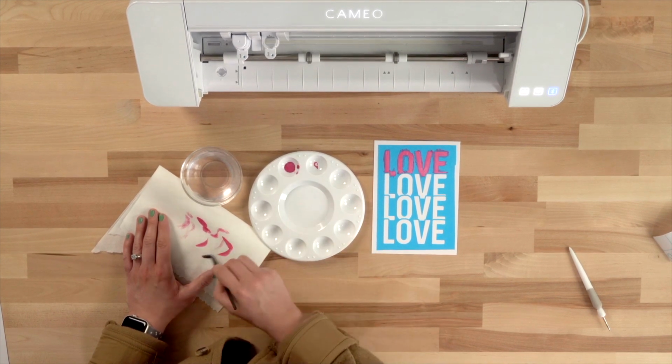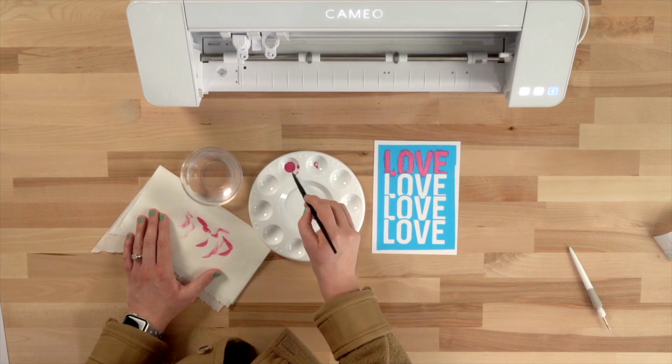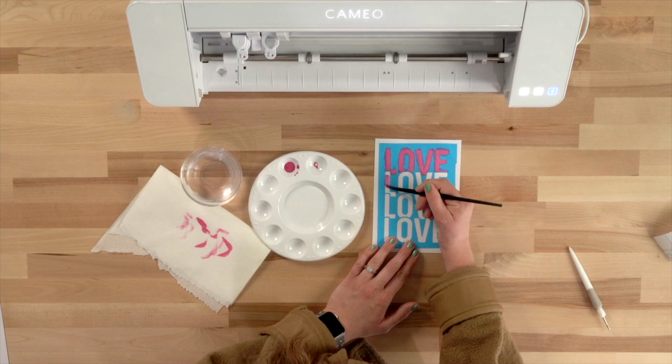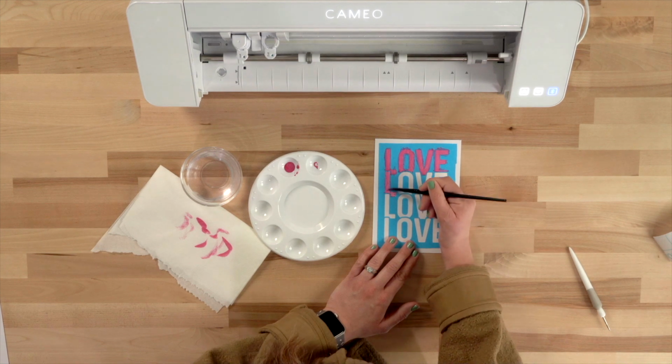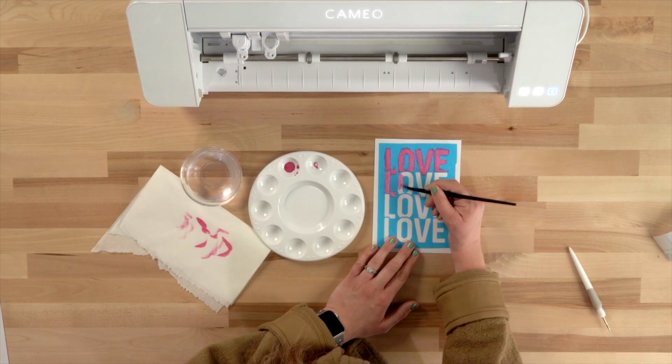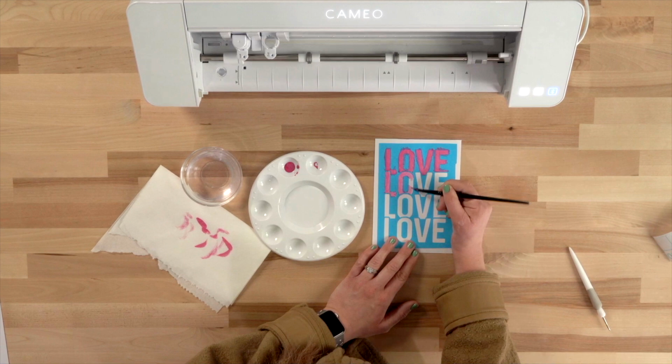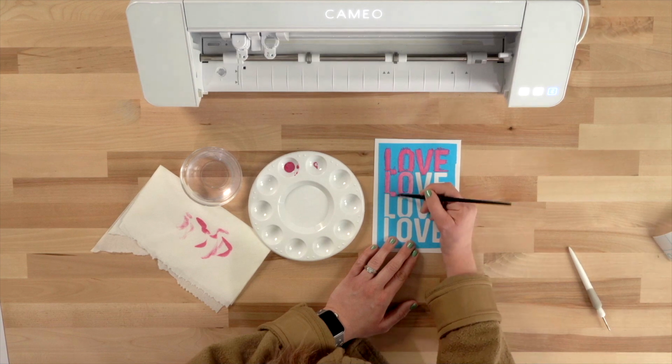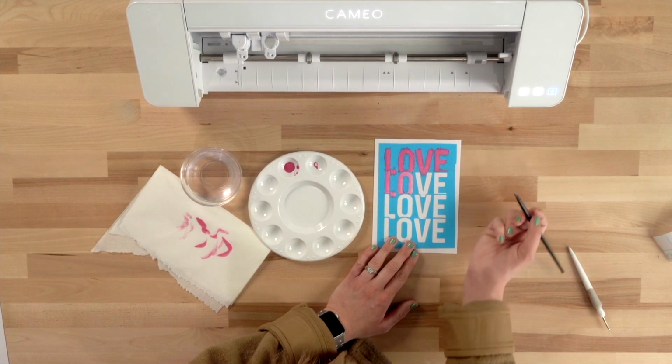And you can already see the consistency of the paint has changed a lot. It's a lot more watery. So you can see that it is lighter than the first shade. And another thing when I'm doing my lighter shades is I just don't dip my brush as often for the color.